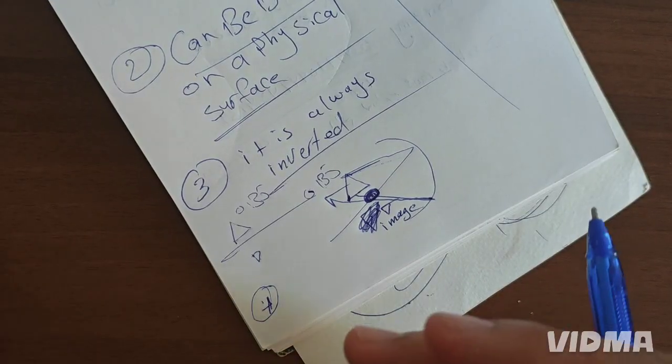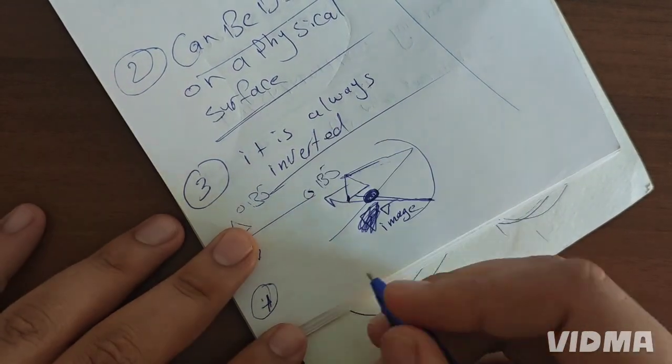Another property, sorry. Actually, it's not a property. This is the definition of a real image.